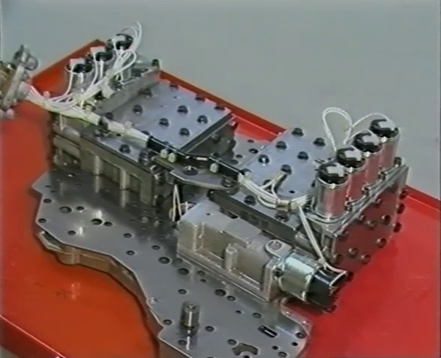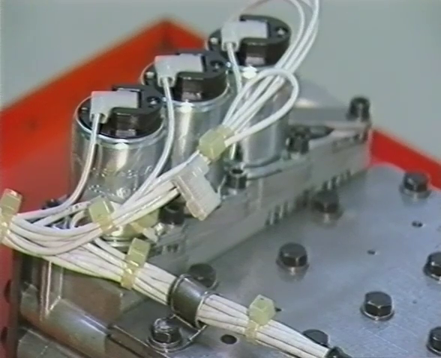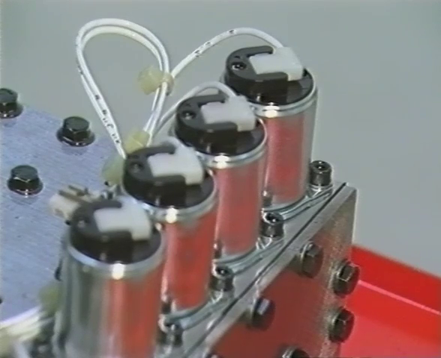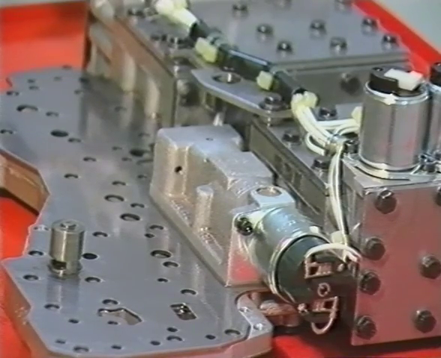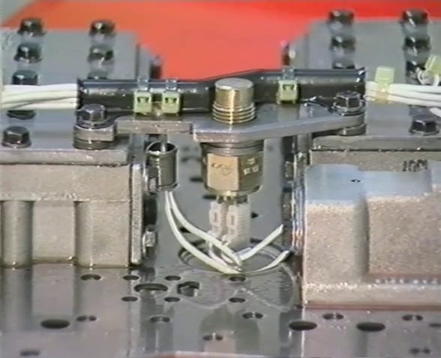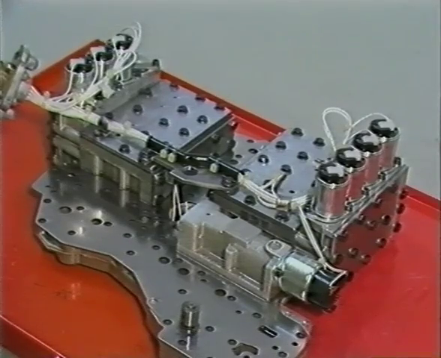Contained in the valve block are all the shift control valves and solenoids. Located at this end and looking from left to right are the solenoids for B, E, and D clutches. And here for A, C, lock-up clutch, and F clutches. This is the throttle modulation solenoid. And finally, the turbine sensor. The hydraulic shift valves are located under these cover plates.